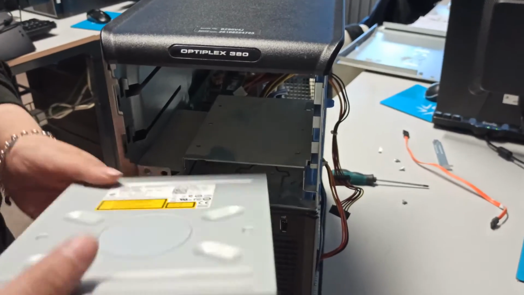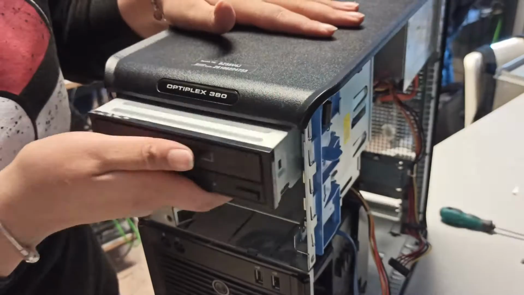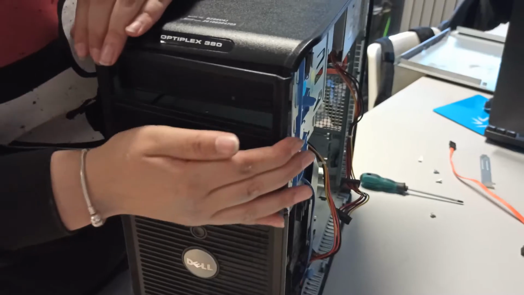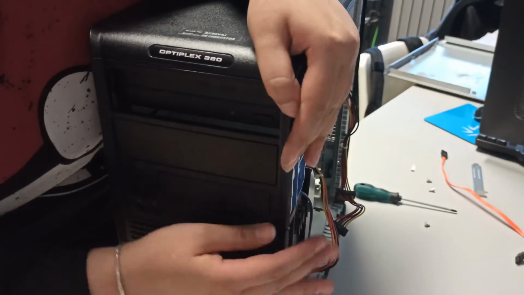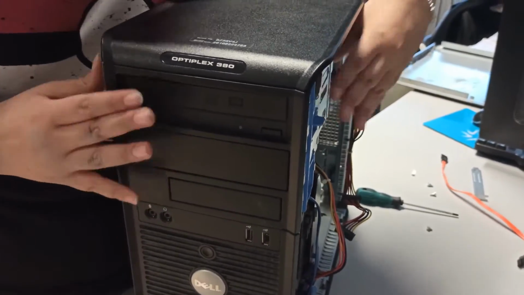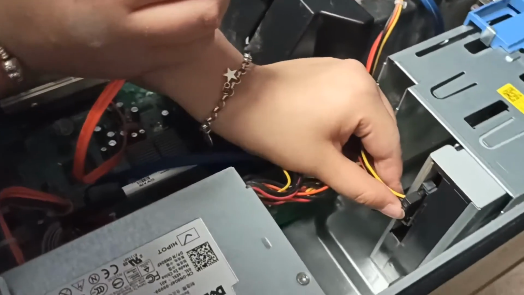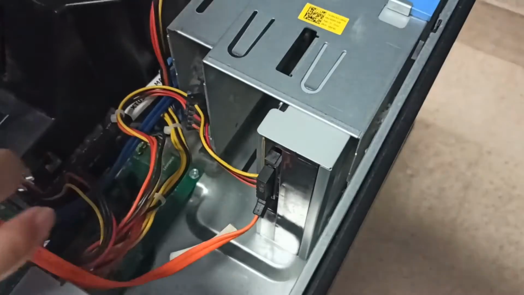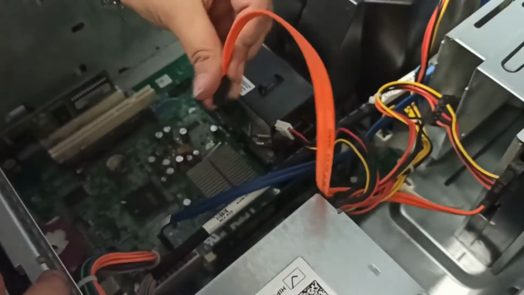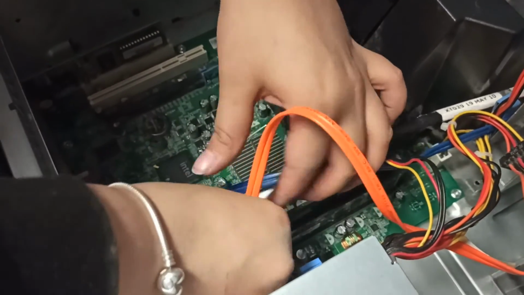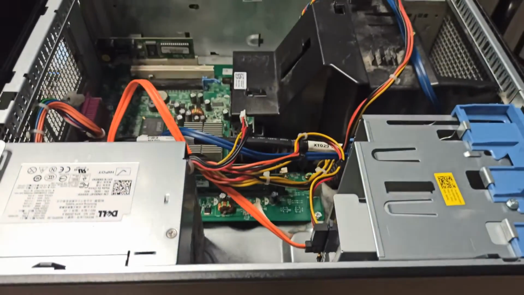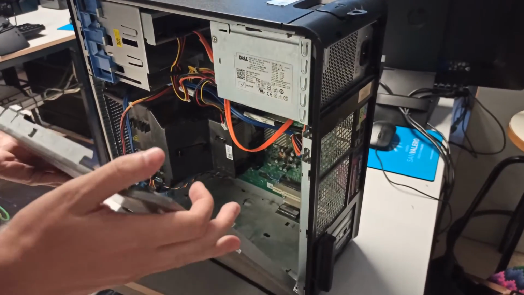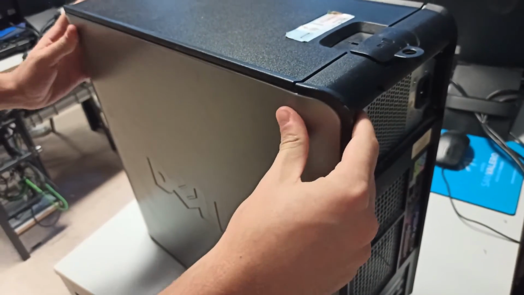Finally, we need to insert the DVD drive into the computer, and as with the rest of the components, we need to connect it to the motherboard. And the final step is just to cover the case of the computer.